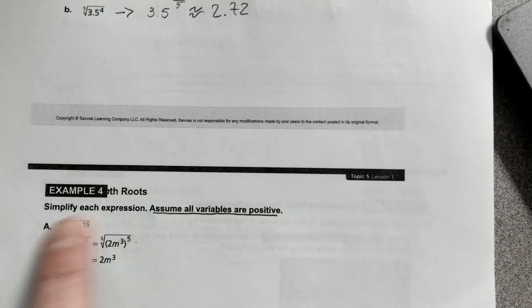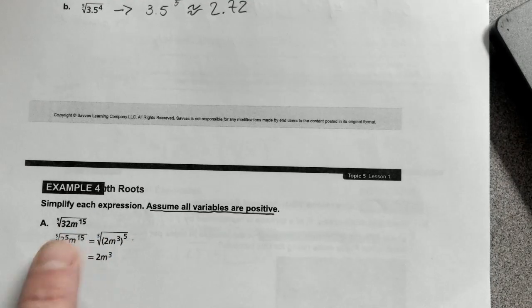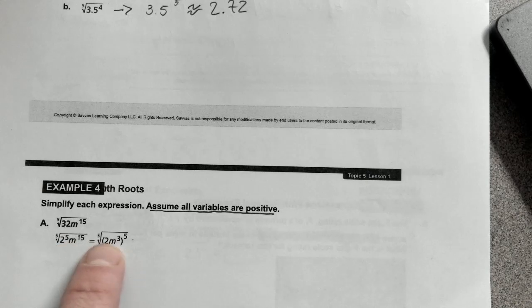All right, so on a problem like this, they did all the work for us, and look what they did. They said 32. Well, that's 2 to the 5th. And then they said 2 to the 5th and m to the 15th. Well, I can rewrite that as 2m cubed raised to the 5th. And now the 5th root of something to the 5th, those 5s cancel each other out, right? The 5th root of something to the 5th is going to cancel out, and we're left with 2m cubed.